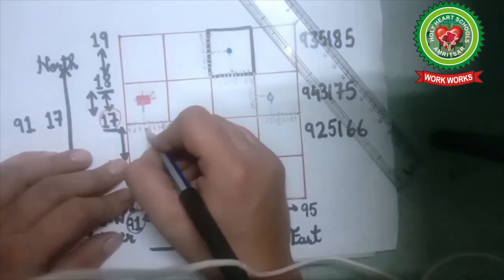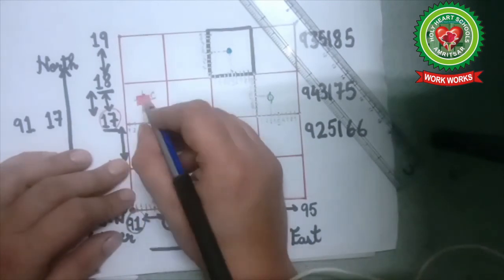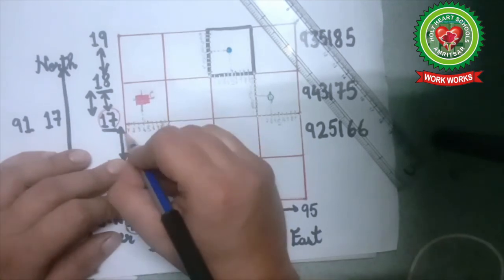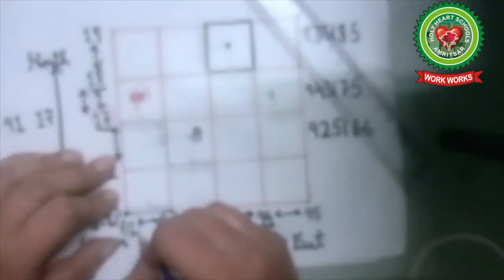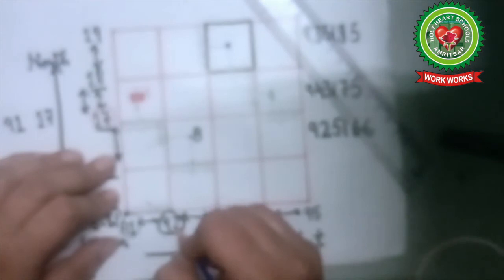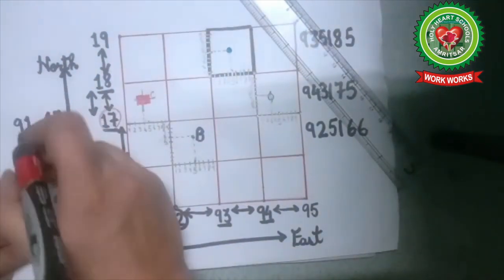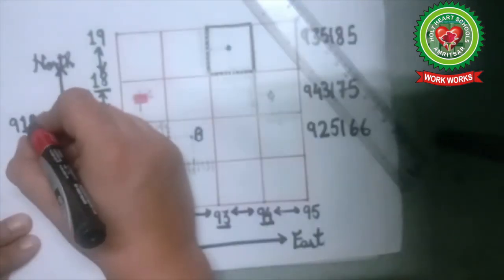After joining we can see that settlement C lies on the fourth point of the eastings 9-1 and 9-2. So here we will write down after 9-1, 9-1-4.